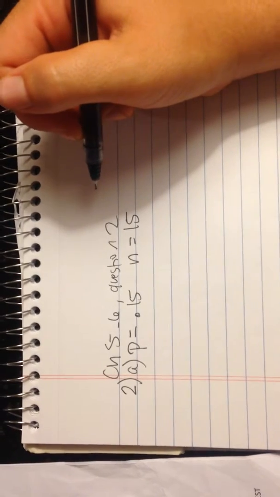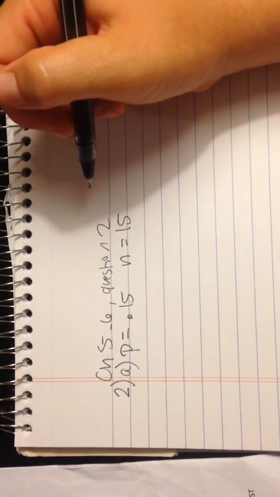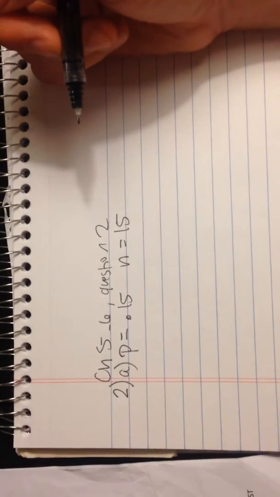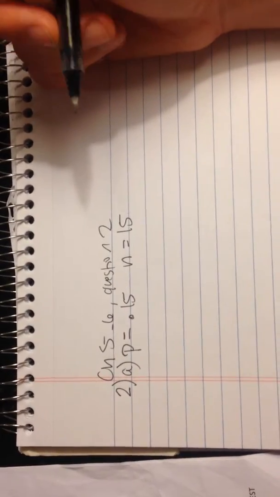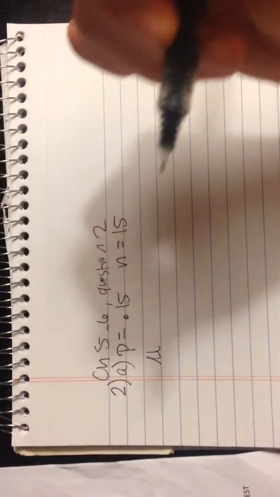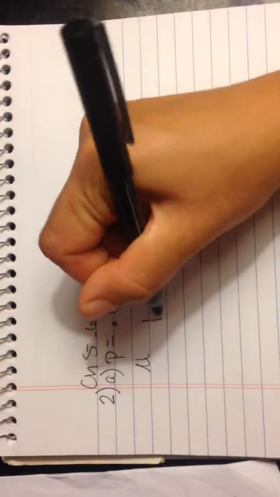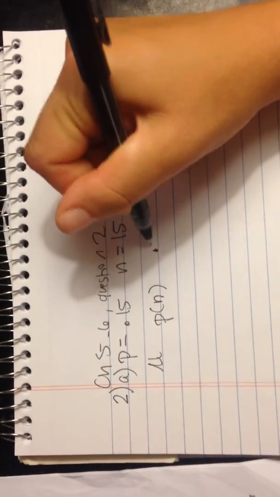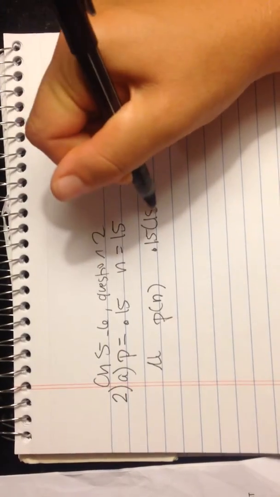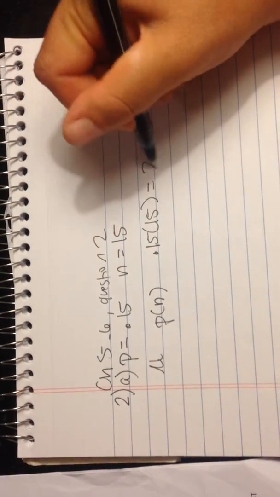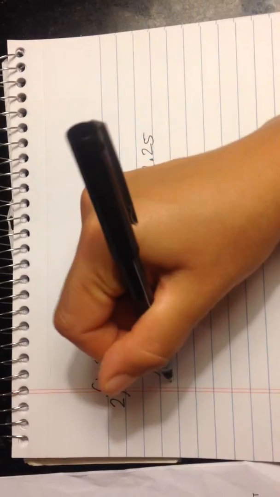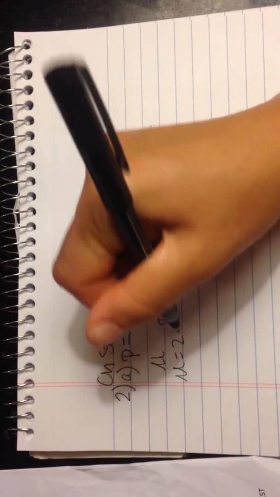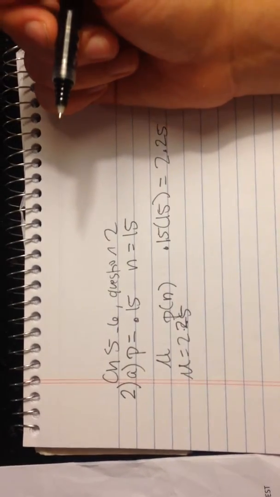The question for A is, what is the expected number of students who will have registered on a pass-fail basis? So that means they're asking for the expected number or the mean. And the mean you find by multiplying p by n. So we multiply 0.15 by 15, and it equals 2.25. So the expected number of students equals 2.25. Okay.